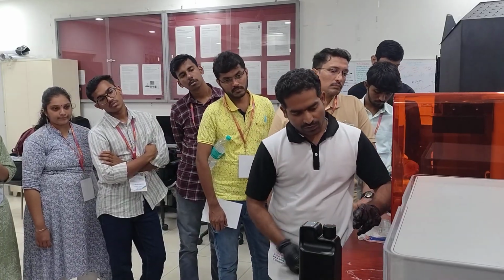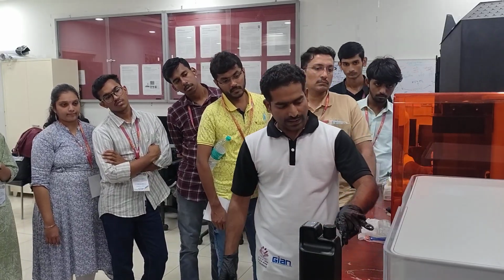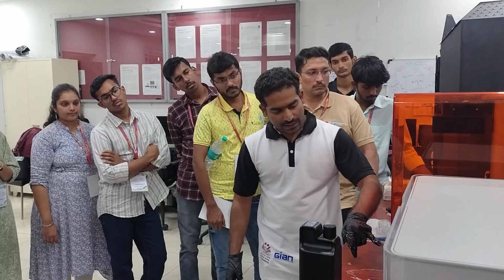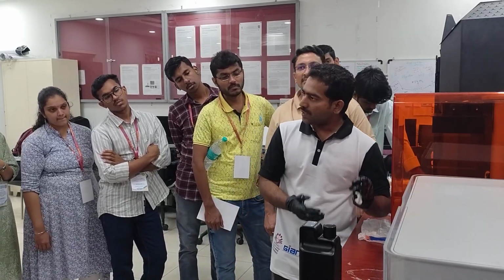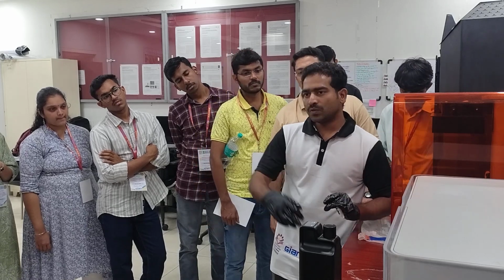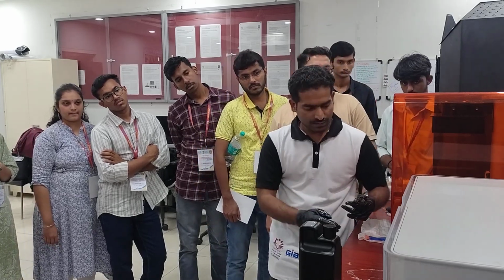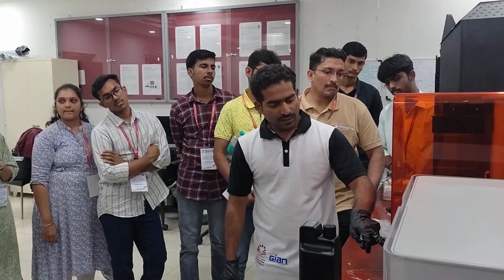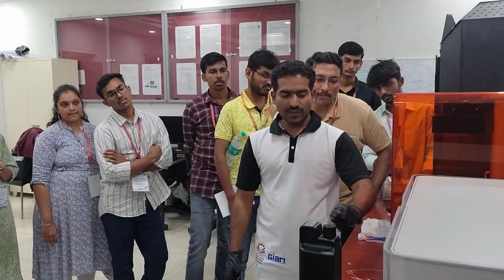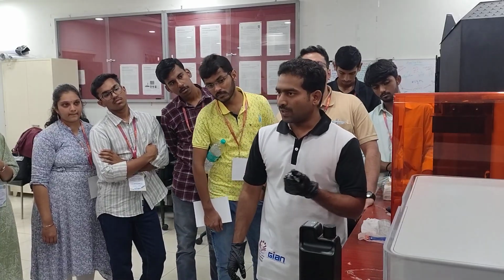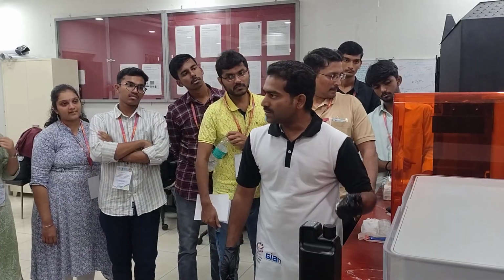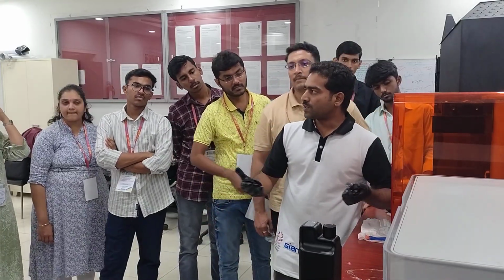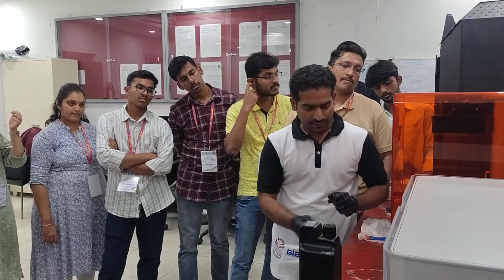Then connectivity. As of now we are using Wi-Fi. We have Ethernet capability, Wi-Fi, and remote print monitoring. As of now we are using Wi-Fi, so from that PC we are sending the print here. This is a local, universal Wi-Fi where that PC and this printer are connected. All our systems are connected to that Wi-Fi itself.